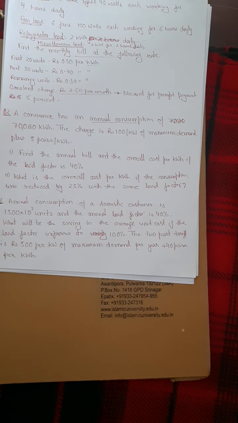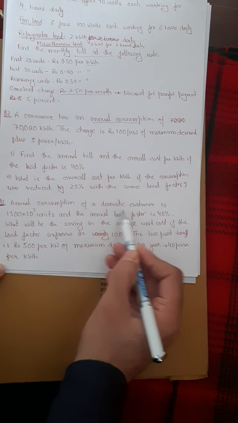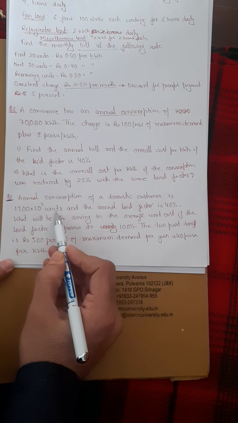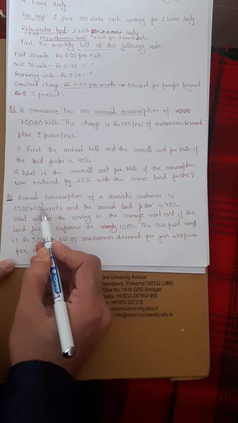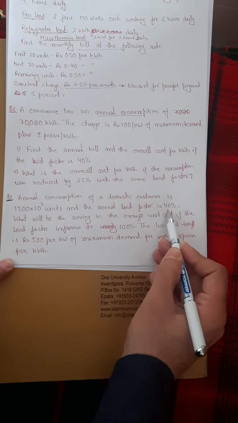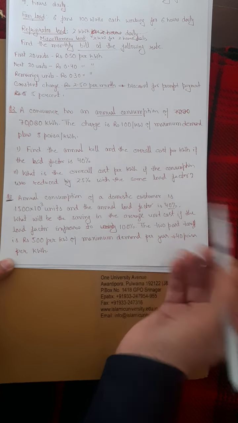The problem was, you are given a total annual consumption of a customer, which is 1500 into 10 raised to the power 3 kilowatt hour, and the annual load factor is 40%. So you are given the total units consumed and the load factor.